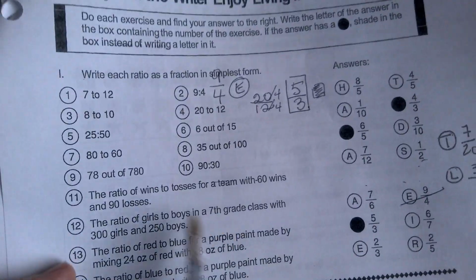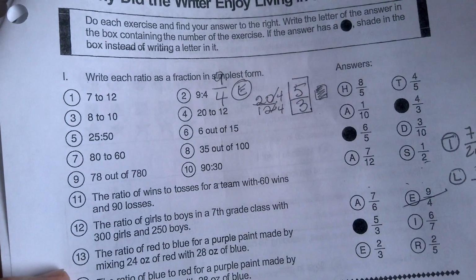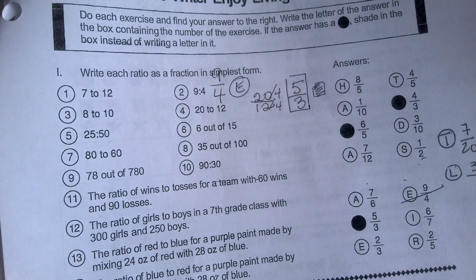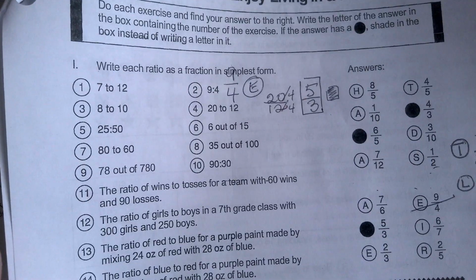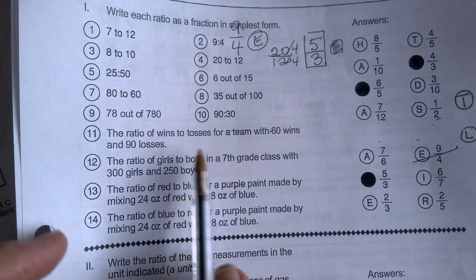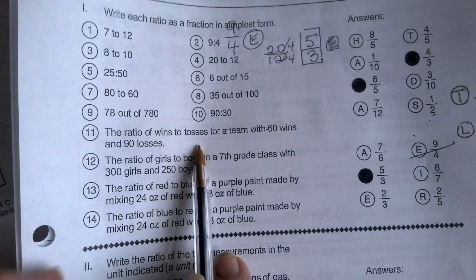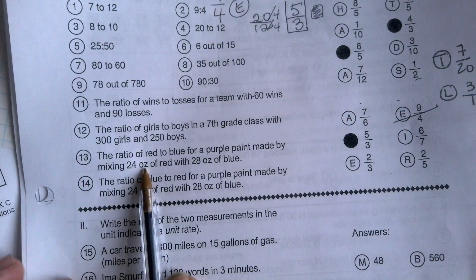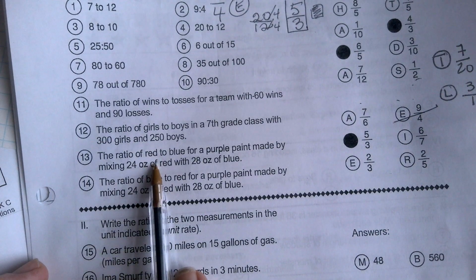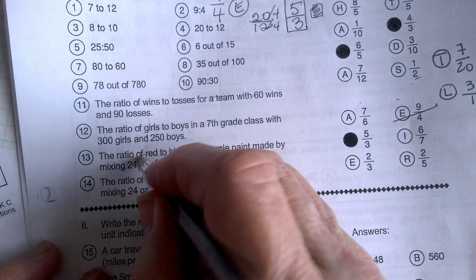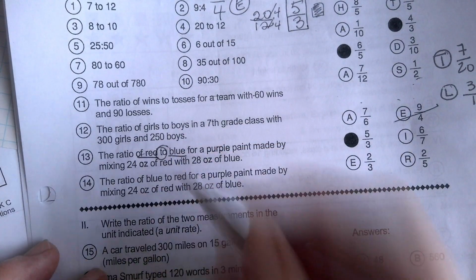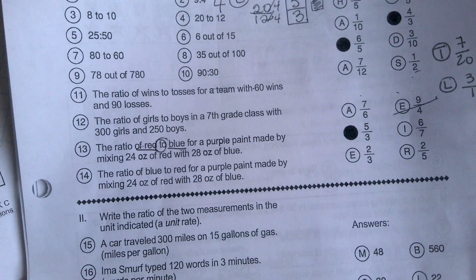Okay. So do you understand how to do those? Yes. You're just setting up as a fraction and reducing. Again, first number always goes on top. Now, here's 2. You're going to do these other 2, but I'm going to help you with this one. It says the ratio of red to blue. The red, you go according to the words, not the numbers.